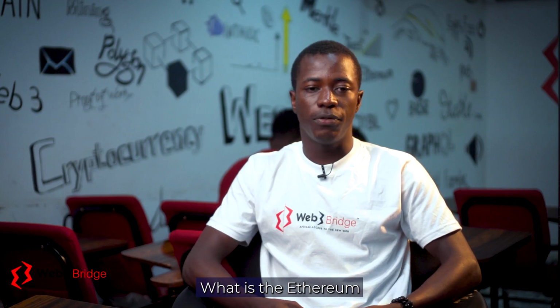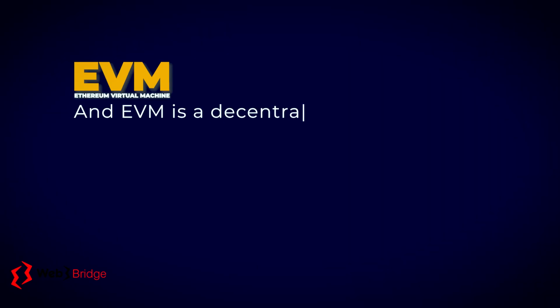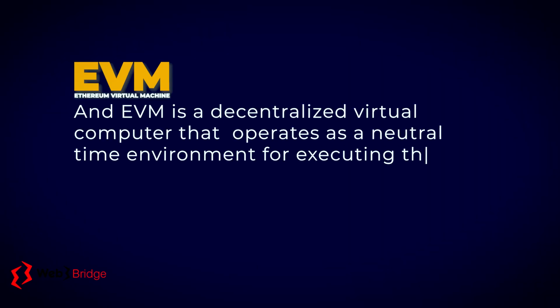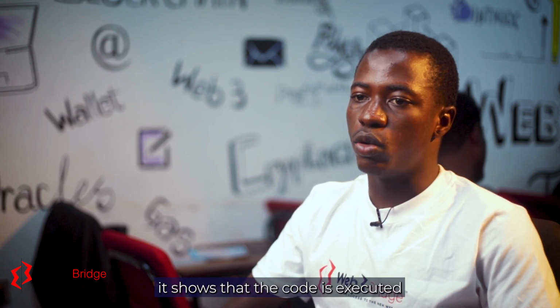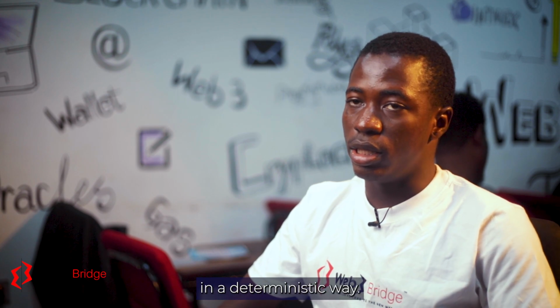What is the EVM, the Ethereum Virtual Machine? An EVM is a decentralized virtual computer that operates as a real-time environment for executing smart contracts on the blockchain network, on the Ethereum network. It ensures that the code is executed in a deterministic way.